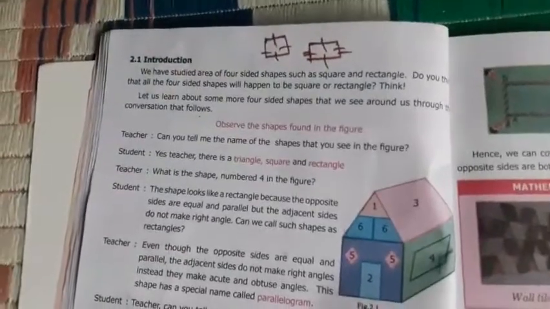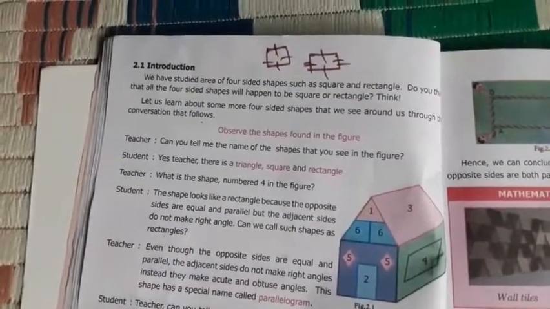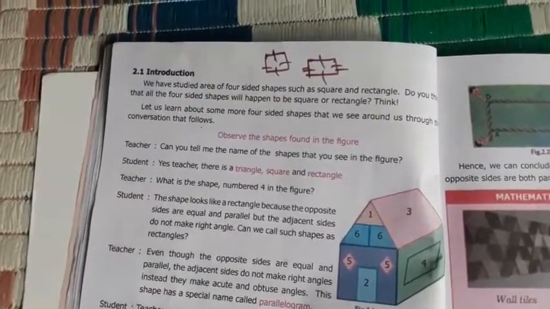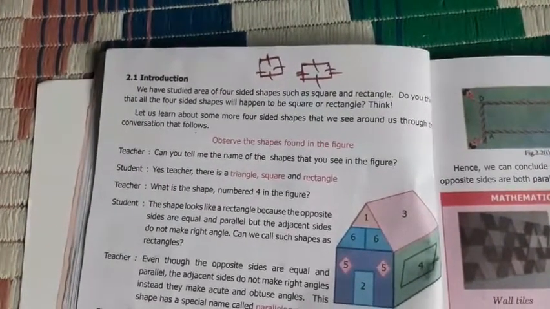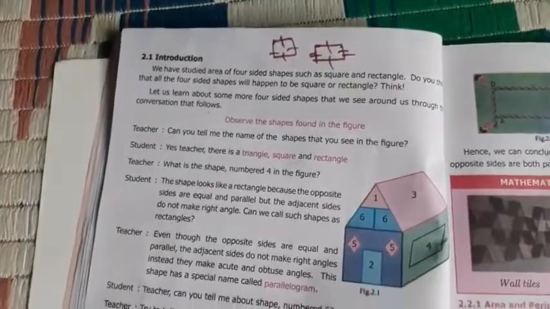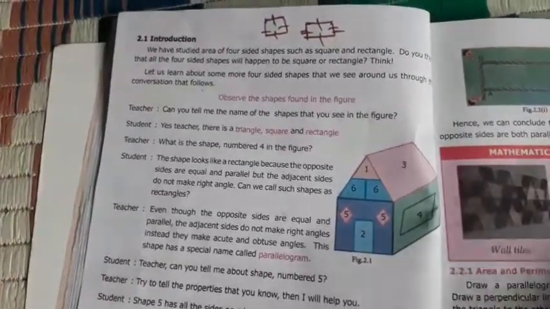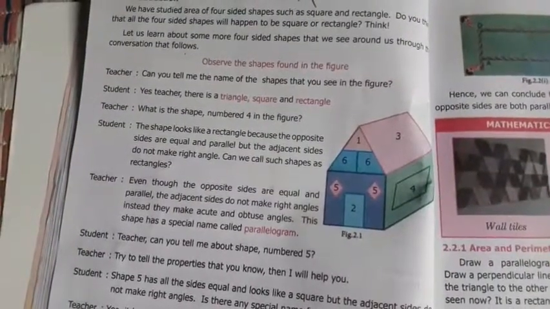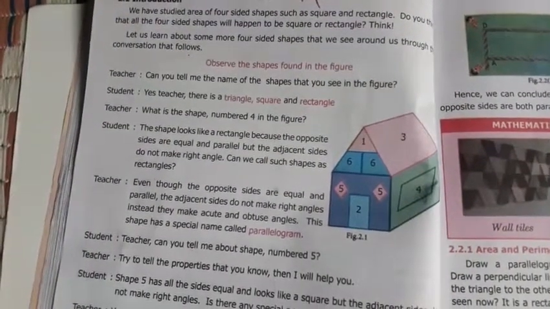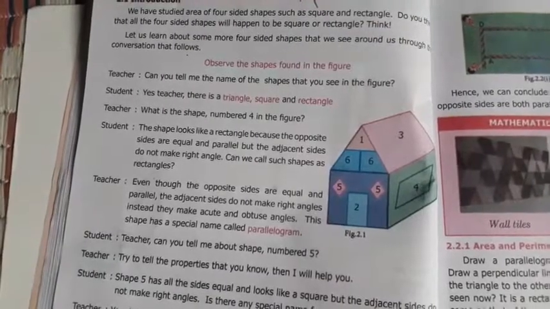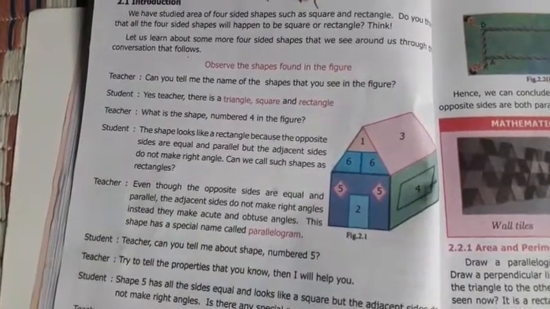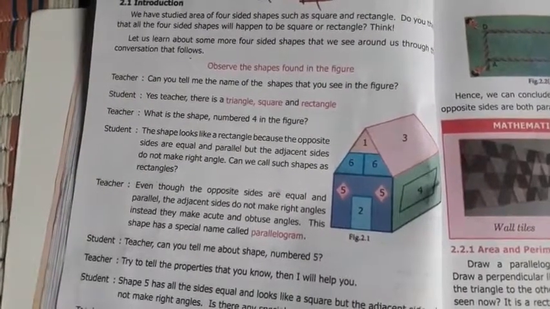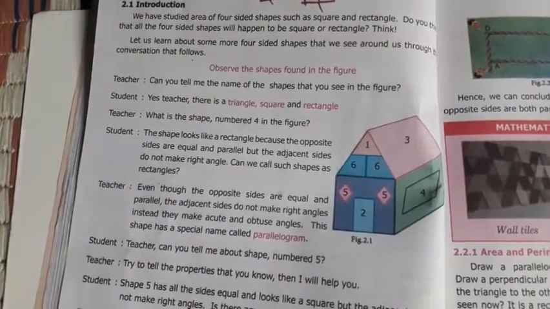Now see that one conversation is given. Let us learn about some more 4 sided shapes that we see around us through the conversation that follows. Observe the shapes found in the figures. You can see that, clearly observe the figure. Can you tell me the name of the shape that you see in the figure? Teacher asking, students answer: yes teacher, there is a triangle, square and a rectangle.